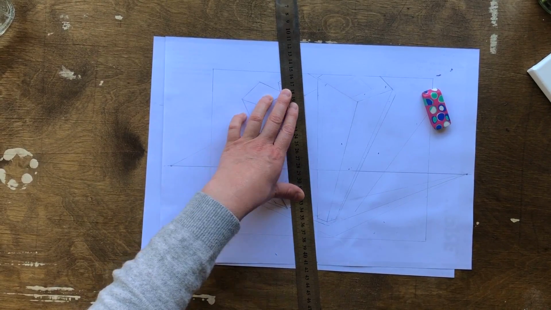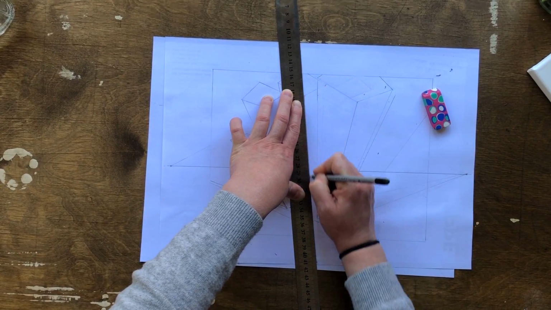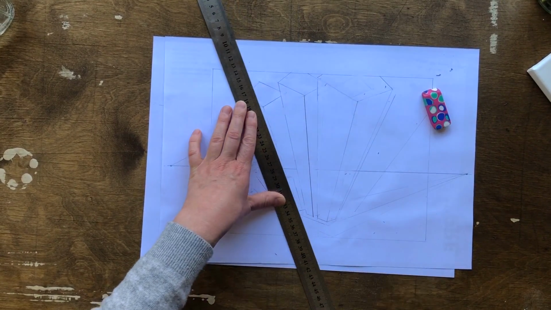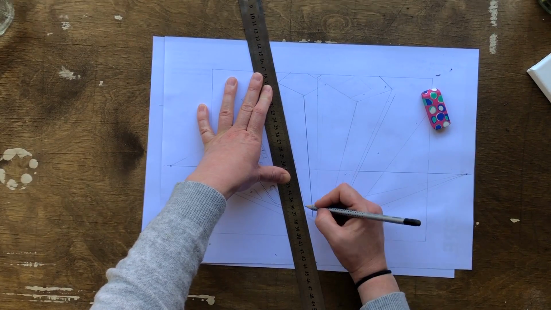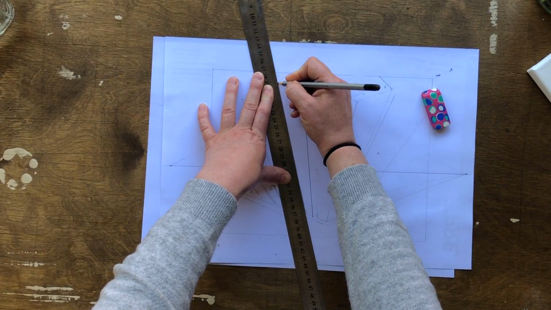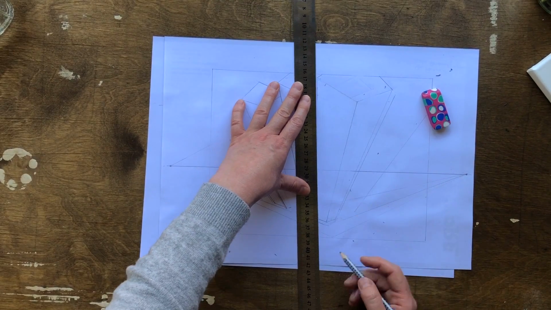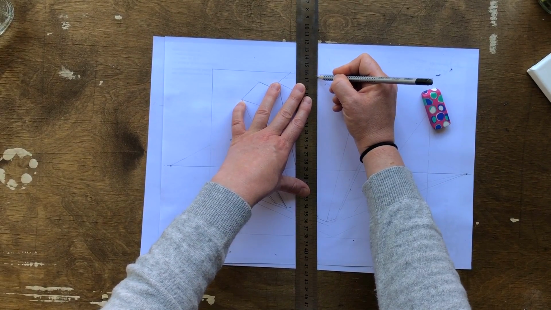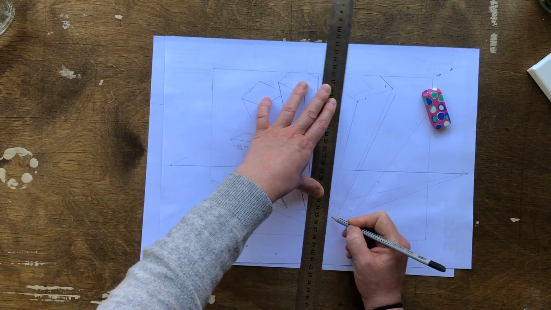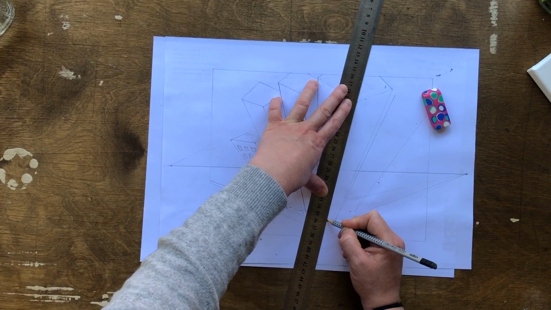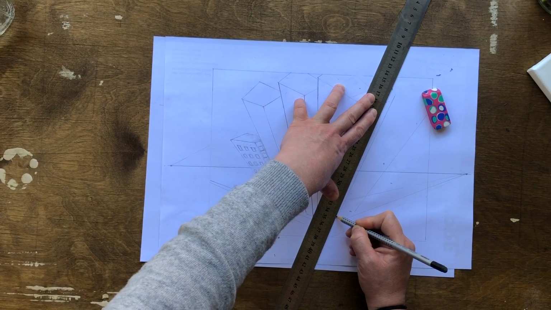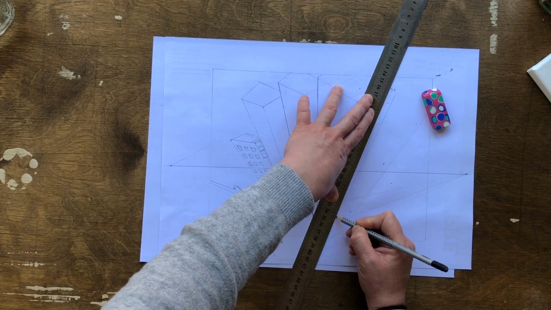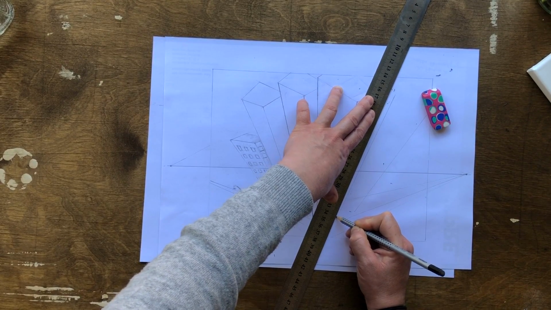Let's darken these lines so you see which ones we're working with now. So we have one here, that's your side of your building. One there. One there. One there. Always going into your vanishing points.